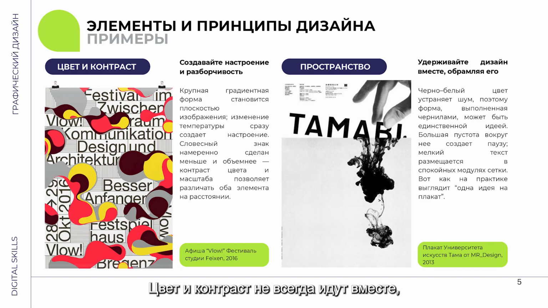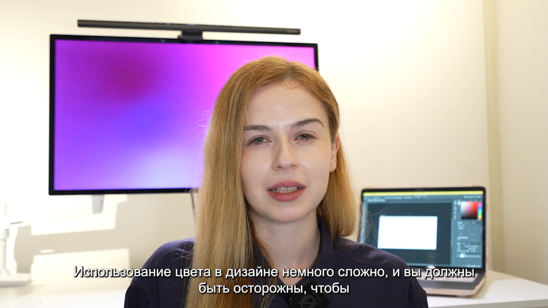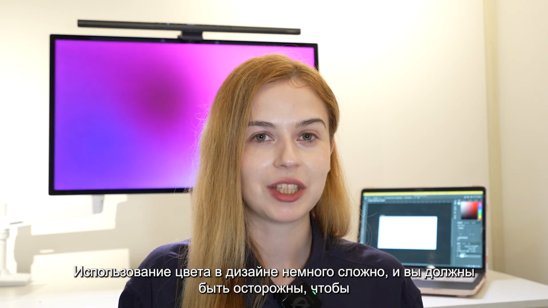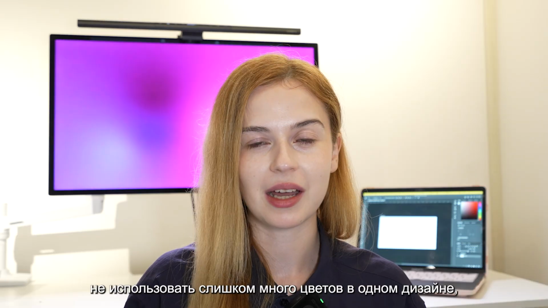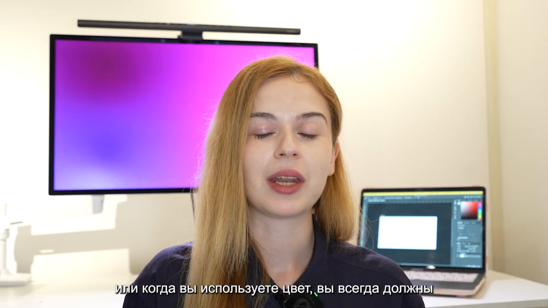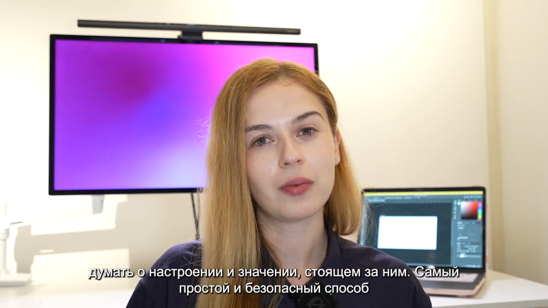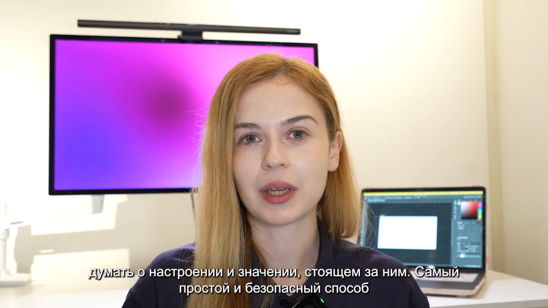Color and contrast do not always go together, but they're a very successful couple, and I'm going to explain to you why. So first of all, color. Use of color in a design is a little bit tricky, and you need to be careful not to use too many colors in one design. Or when you use color, you need to always think about the mood and meaning behind it.